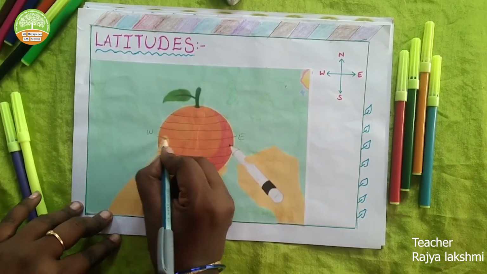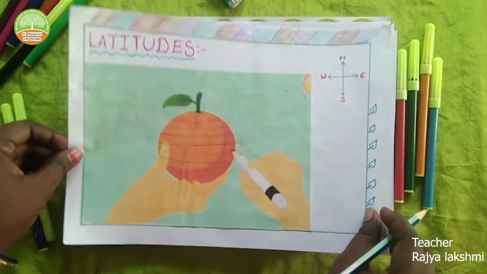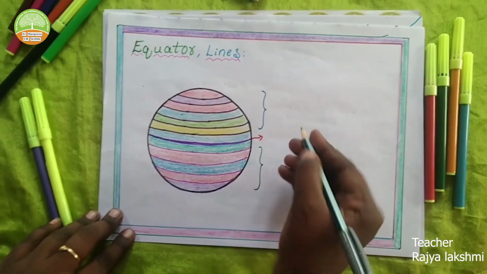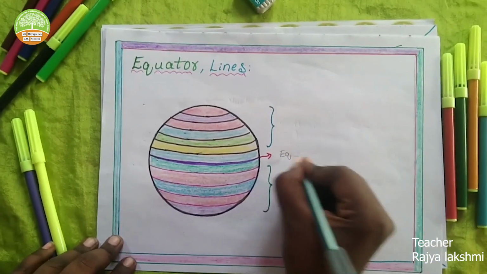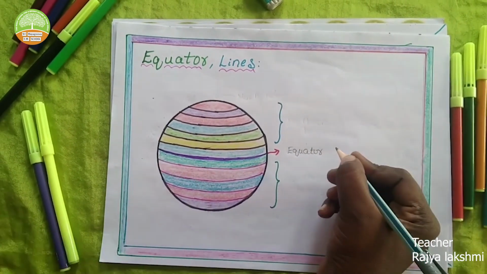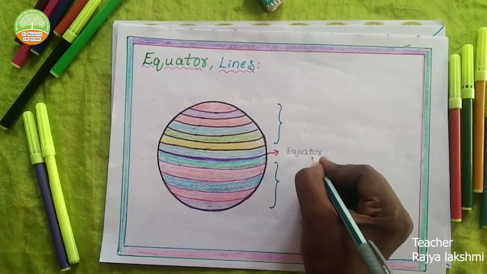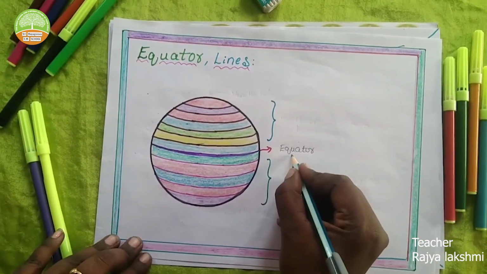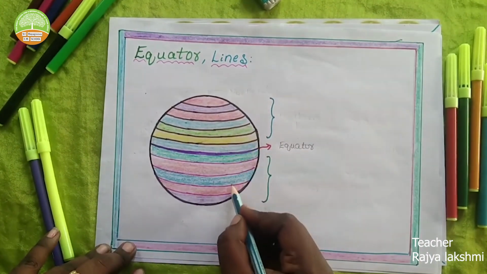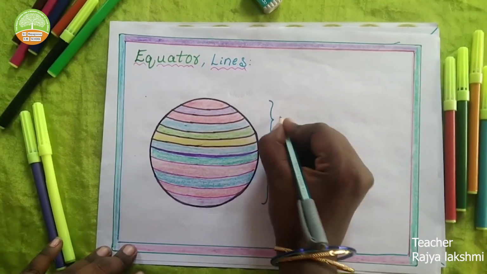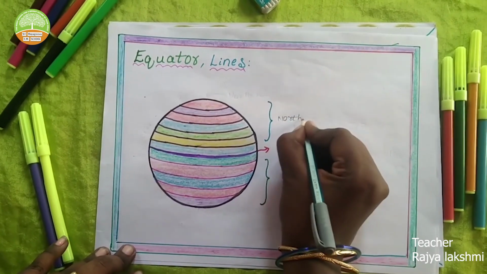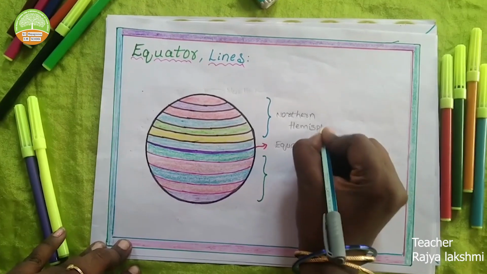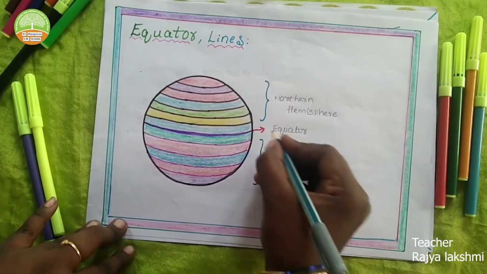Here is the longest line. The longest line in the latitudes is called the equator. The line that passes through the center of the earth is called the equator. The equator divides the globe into two parts. The first one is the northern hemisphere.